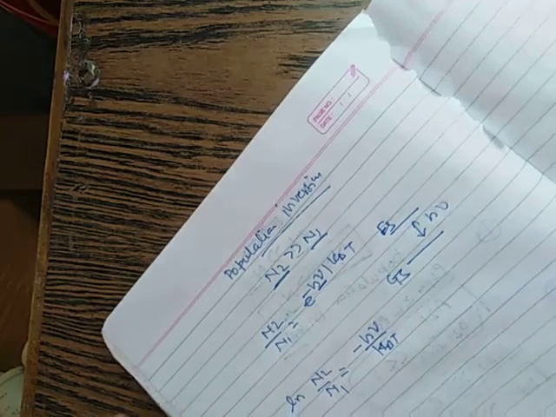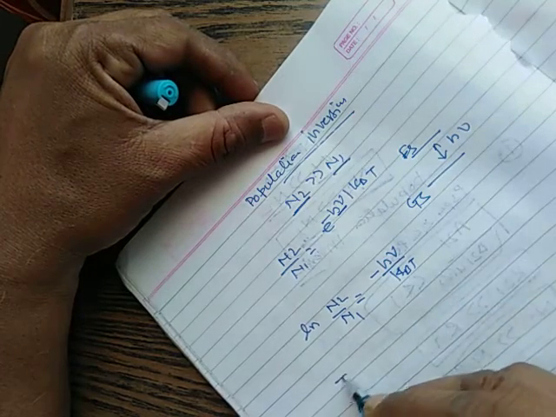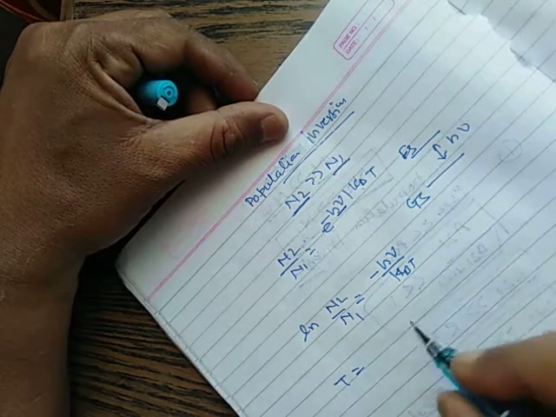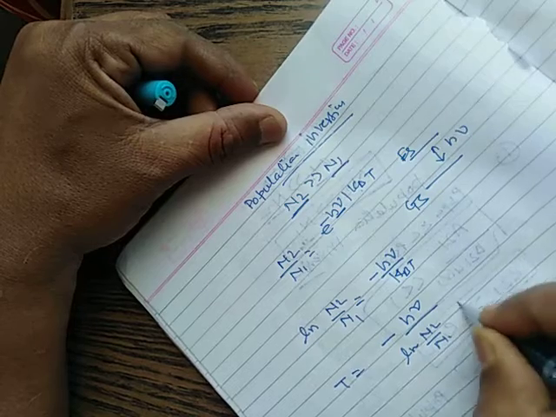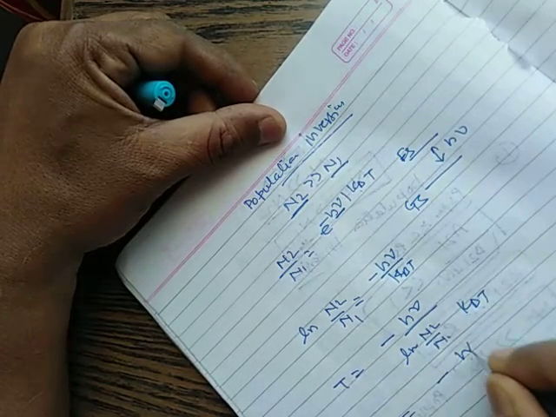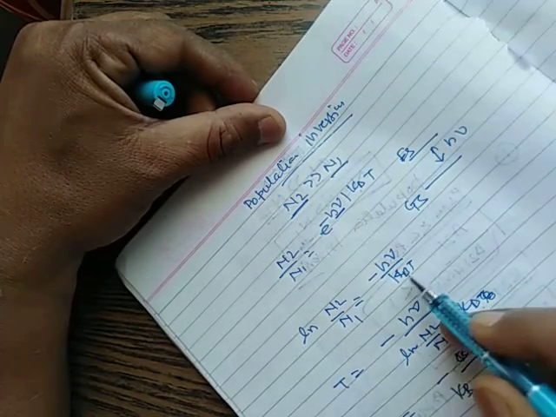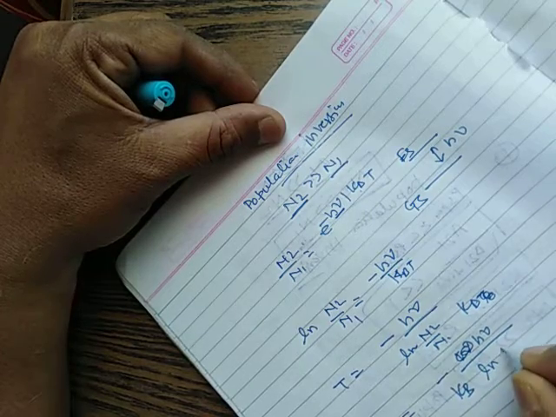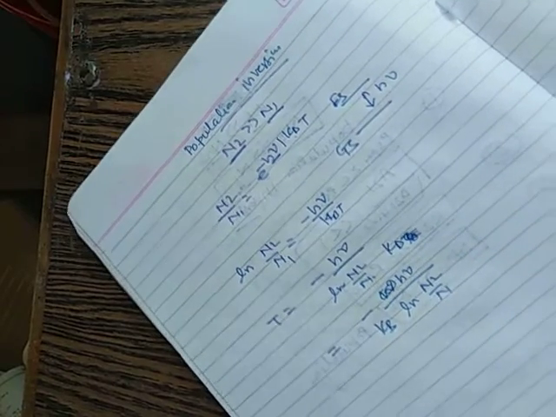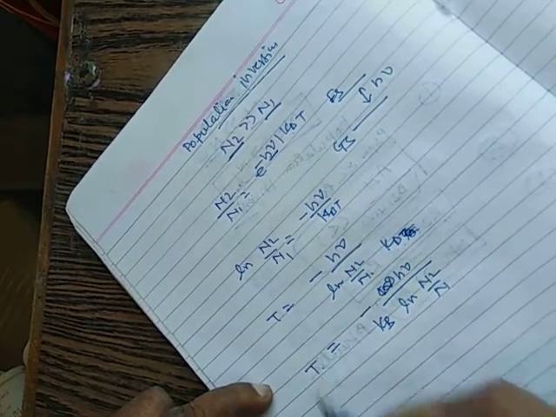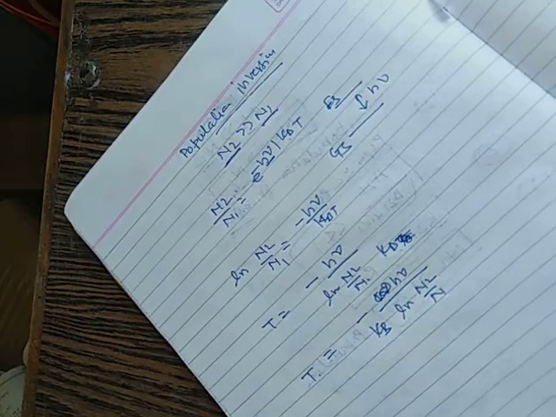Normally, to have atoms in the excited state, we use temperature and we increase the temperature. So we can have a temperature where population inversion can be achieved, and we can write the formula as T equals minus h nu upon kB times ln(N2 upon N1). This is the formula. So we can get the temperature from here, so that we can get population inversion, where the number of atoms in the excited state is higher than the number in the ground state.